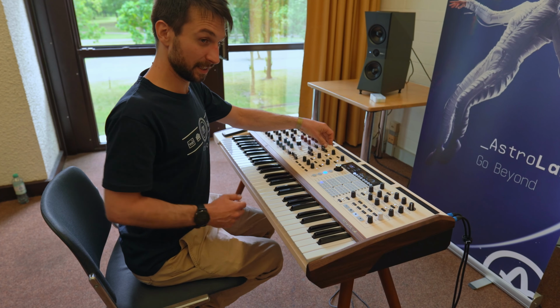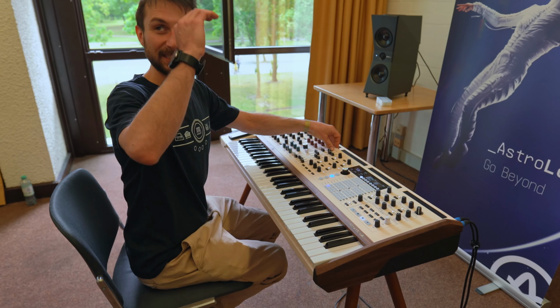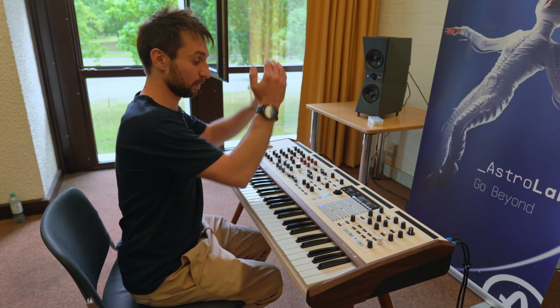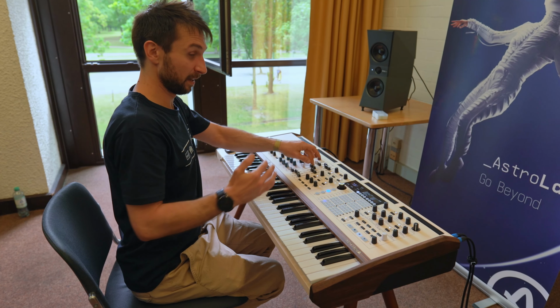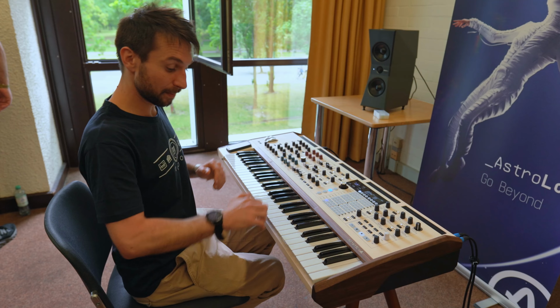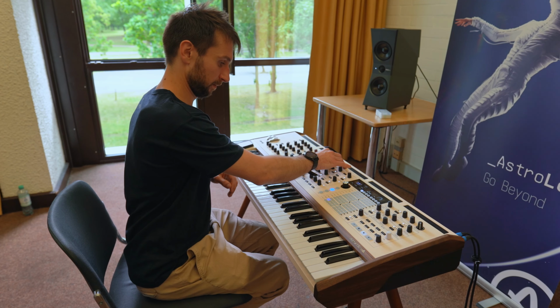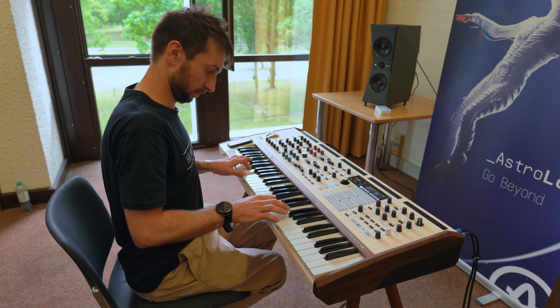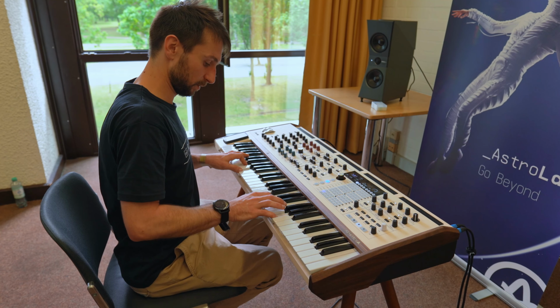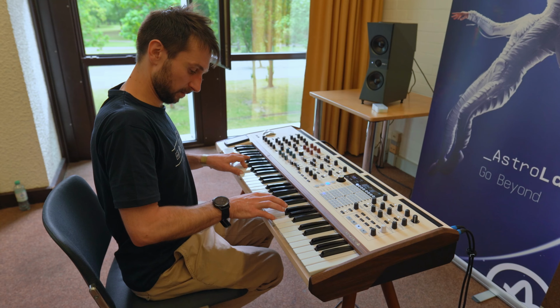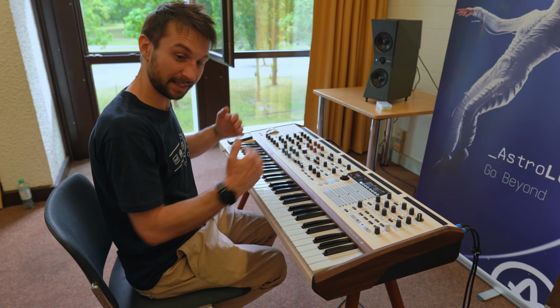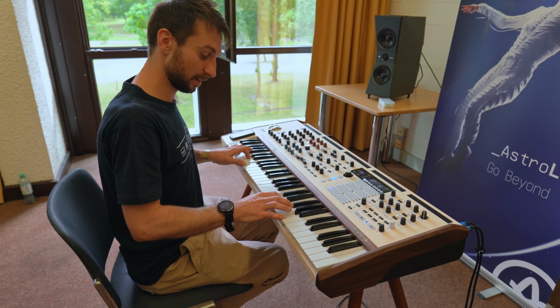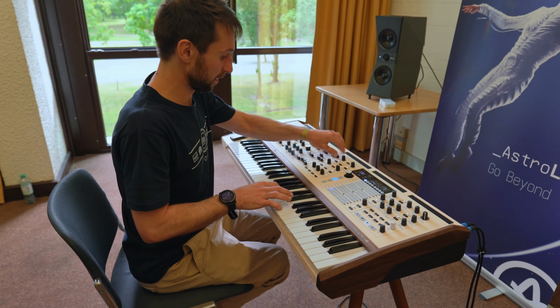The decay is the same thing, but on the other side. It's the time for the aftertouch, so the VCF and the VCA, to fall when I put my fingers back. So it takes time to fall back. It's not instantaneous. Let me put some release.